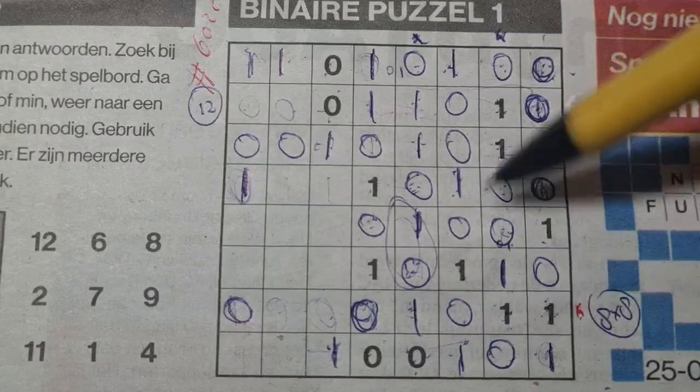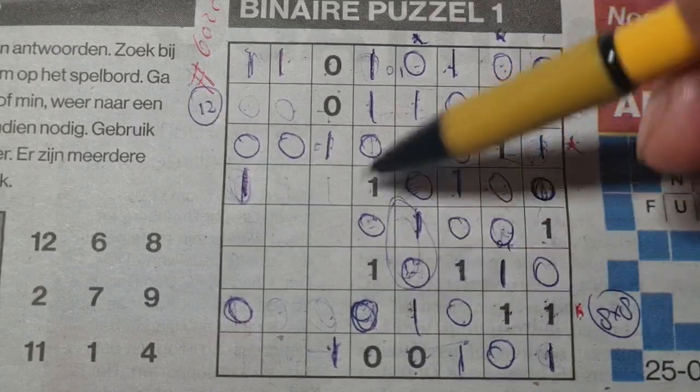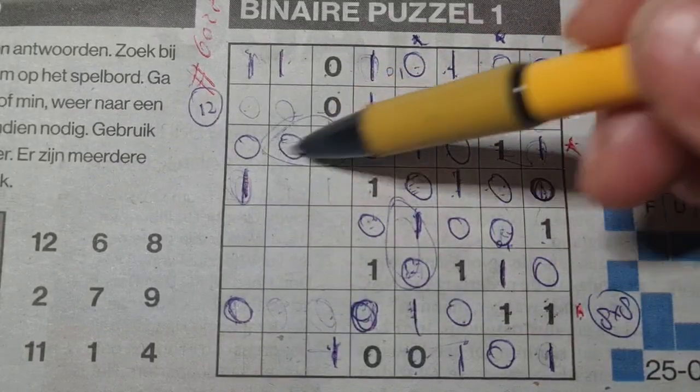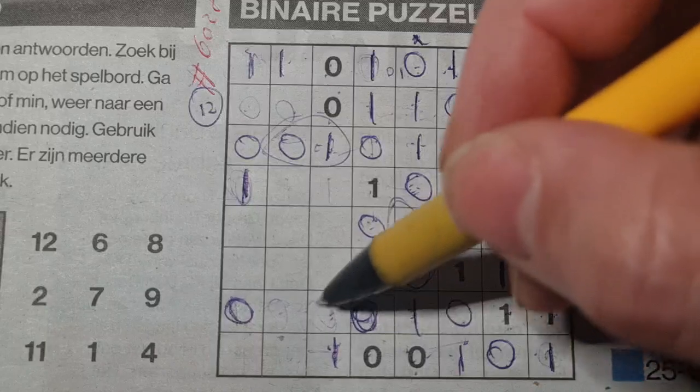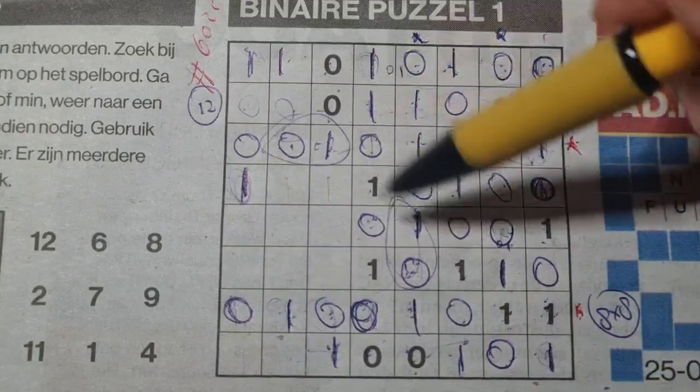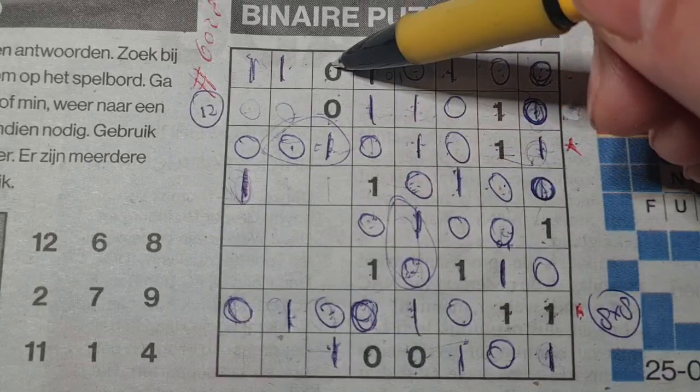1, 1, 1, 1, 0, 0, 1, 1, 0, 0, empty box, 0, 0. Need to switch those 2 digits. We have a 1 here, this should be a 0. We have a 0 here, this should be a 1. Alright, now we have 3 0s.